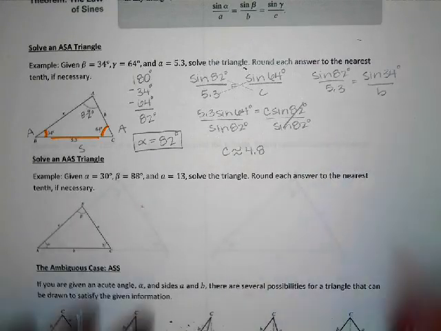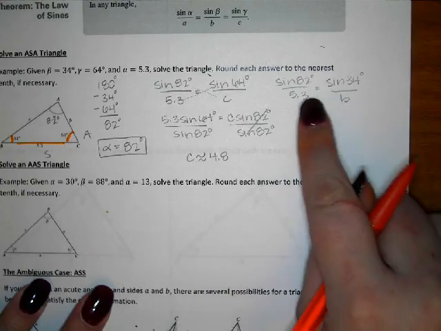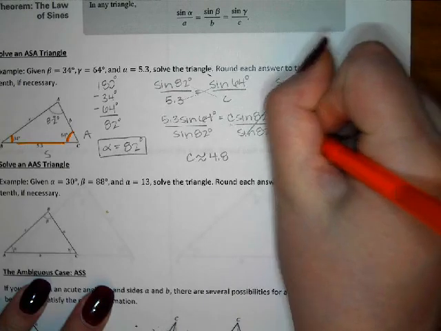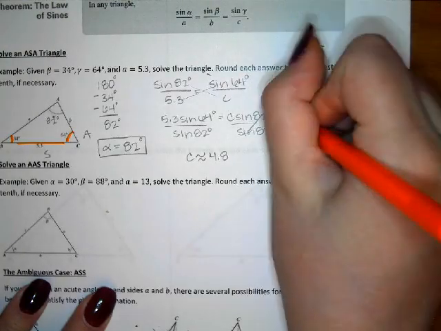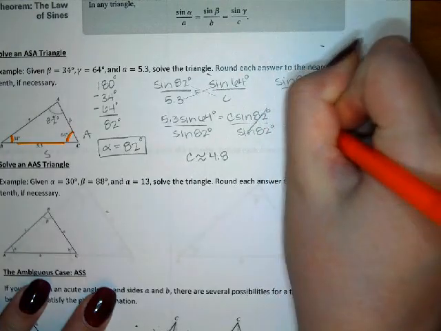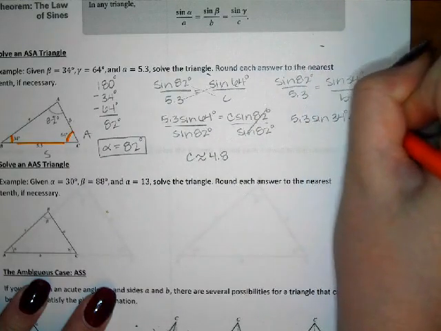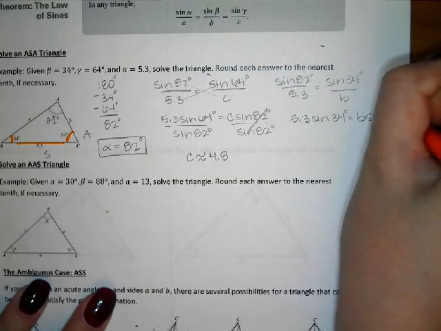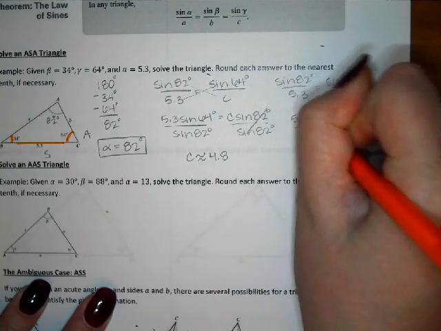All right, now I'm going to go ahead and solve the other one. So I'm going to cross multiply 5.3 times sine of 34 equals B times sine of 82. And then I'll solve for B by dividing by sine of 82.